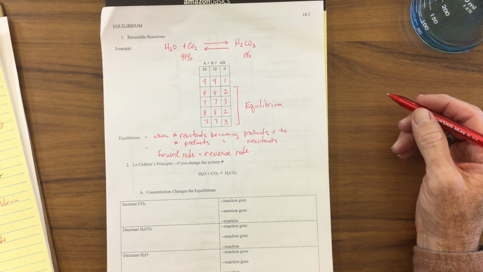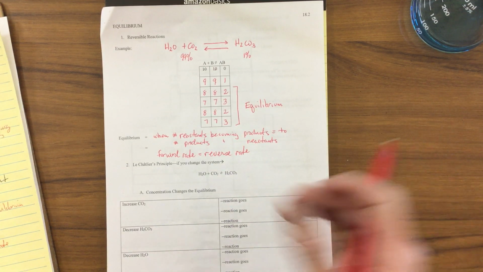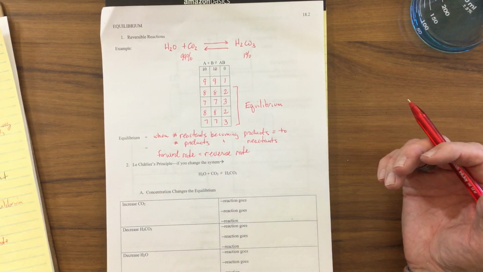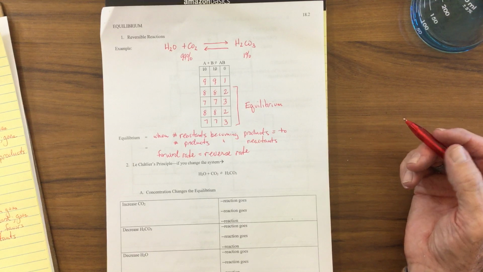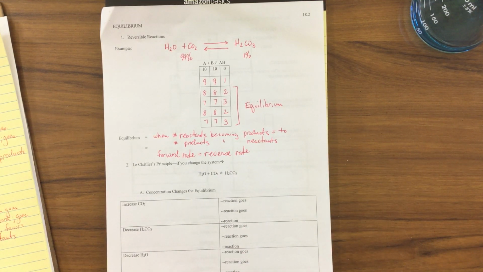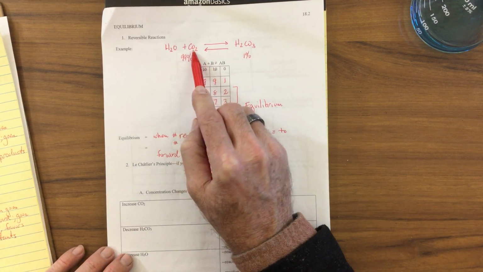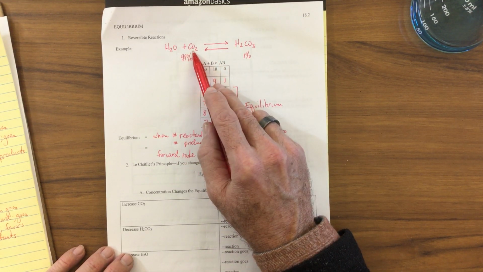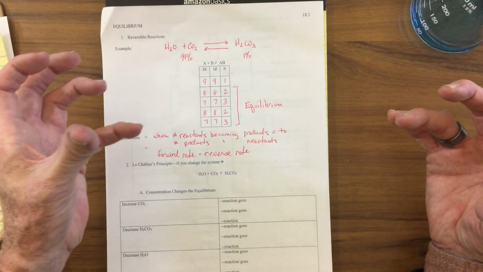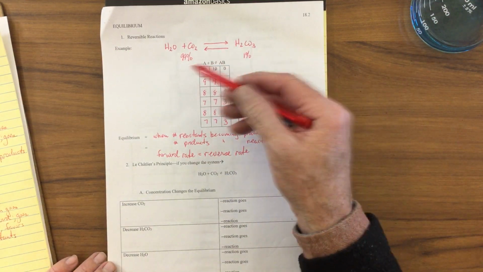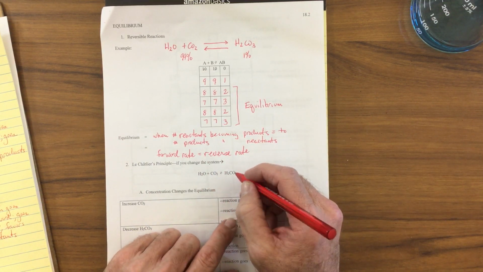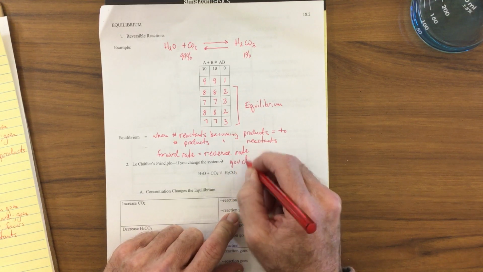So that is equilibrium. So let's take a look at one of the scientists. His name is Le Chatelier. He was studying equilibrium, and he came up with this concept of manipulating the system. For example, if I breathed excess carbon dioxide into the water, it became this, and I manipulated the system, and therefore it created a new scenario, a new system, and then it wanted to get back to the original. So Le Chatelier's principle is this: if you change the system, you change the equilibrium.